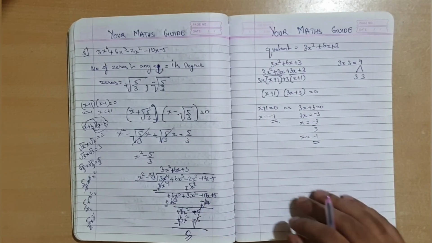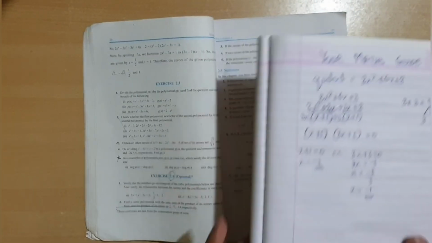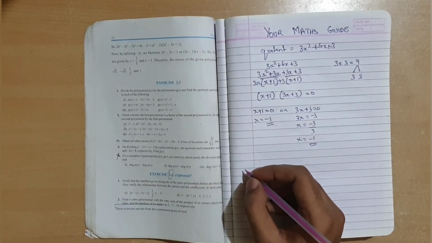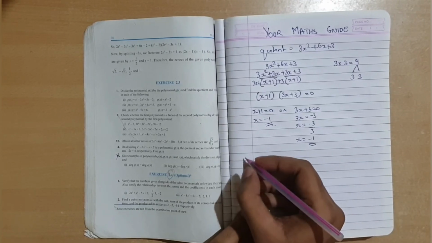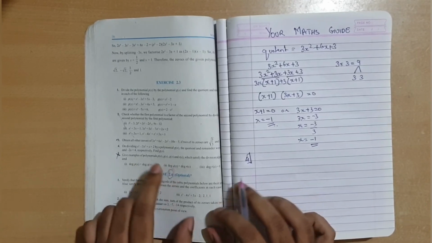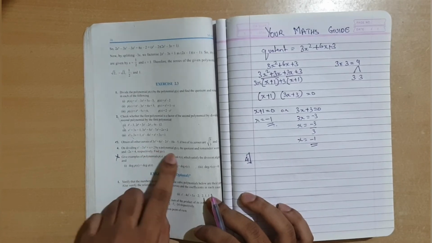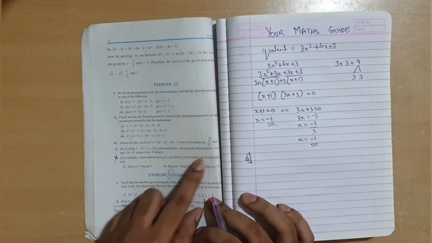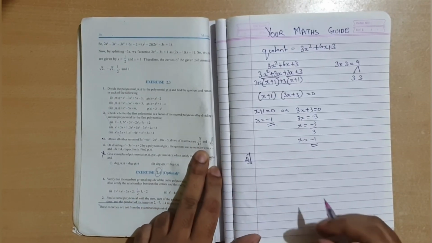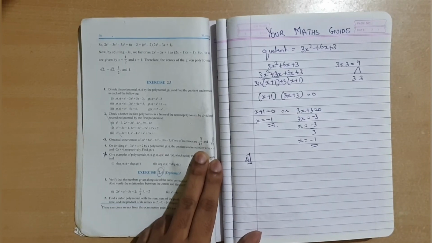Okay, so now let us move on to the fourth sum. Excuse me guys, sorry. So fourth sum. Okay, what does the fourth sum say? On dividing x cube minus 3x square plus x plus 2 by a polynomial g(x), the quotient and remainder were x minus 2 and, yeah, okay. So they have given us the dividend, quotient and remainder. We have to find out the divisor.